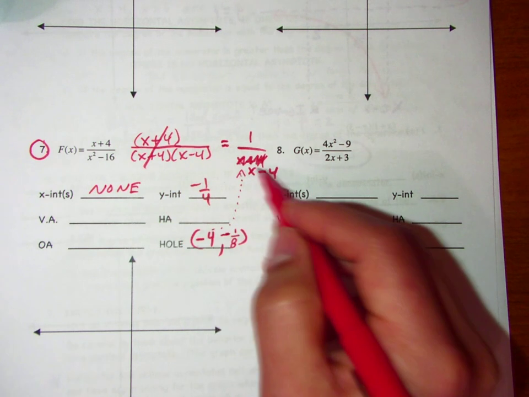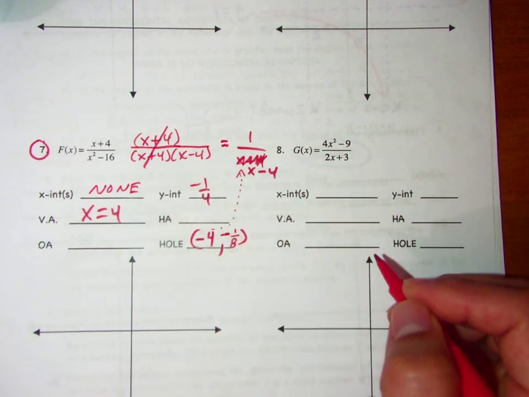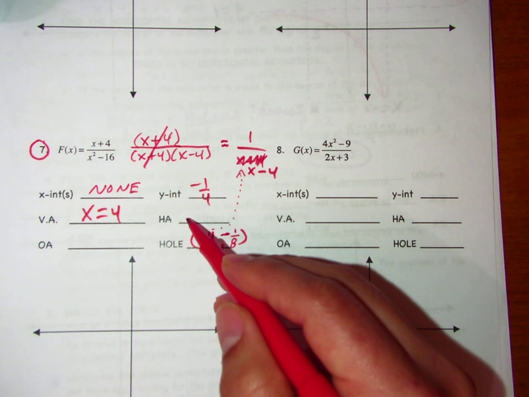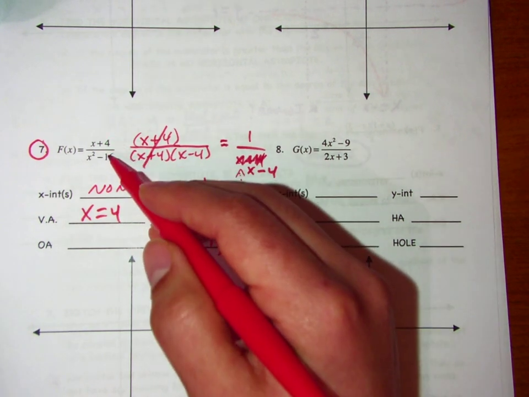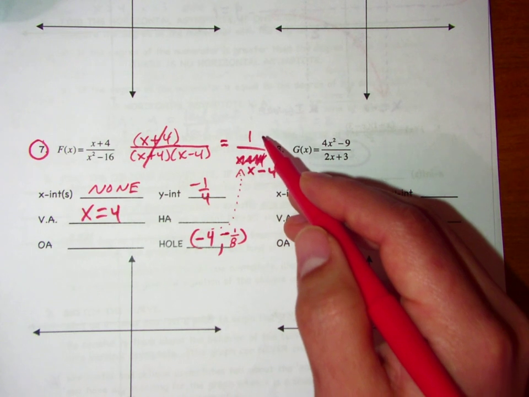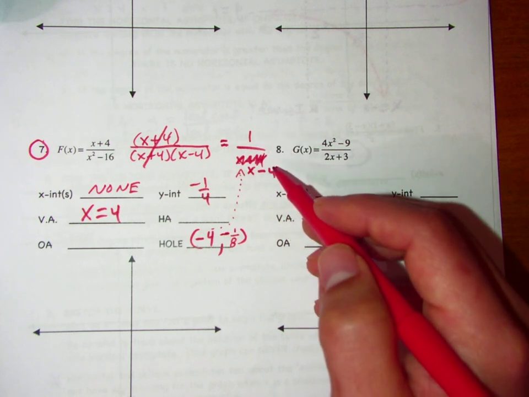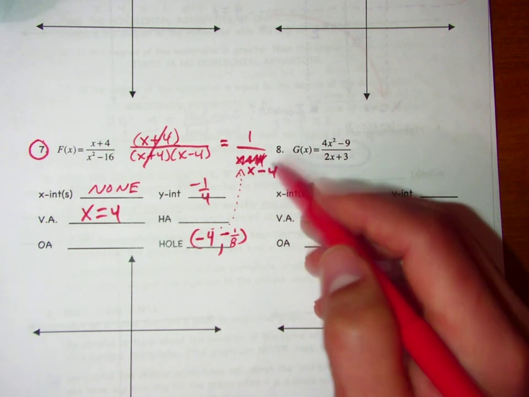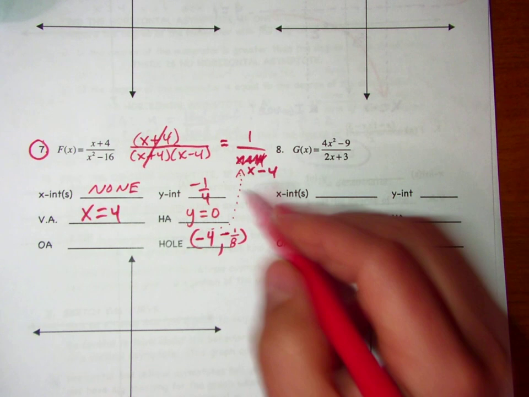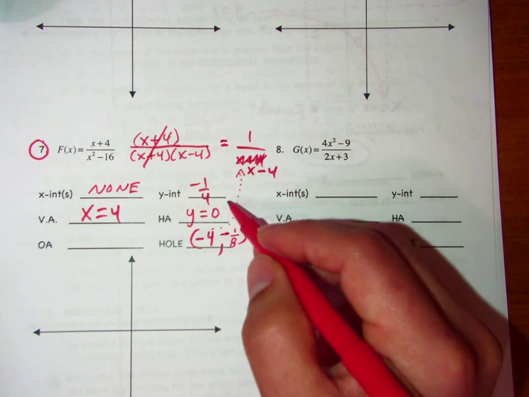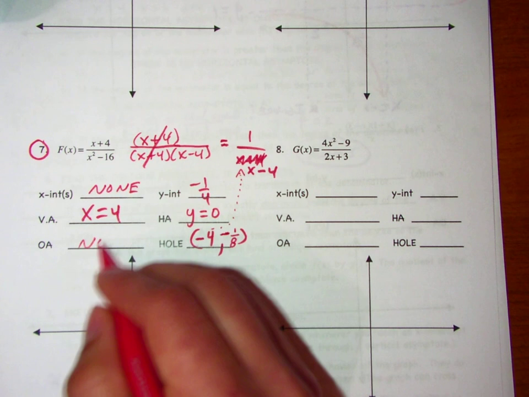Vertical asymptote: you take the denominator that we have left, you set it equal to 0, and you get x equals 4. Since the degree is linear over quadratic, or even when we look at it reduced, constant over linear, the degree of the denominator is larger. And so for that reason, we have y equals 0 for the horizontal asymptote. Anytime the degree of the denominator is bigger, y equals 0 will be the horizontal asymptote. So that means there's no oblique.